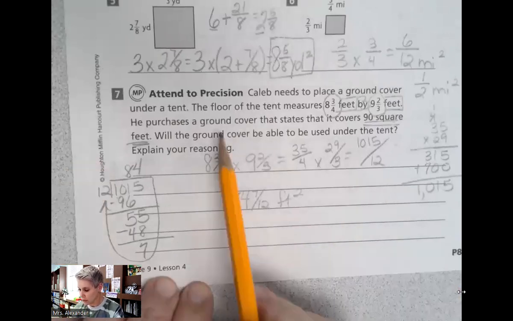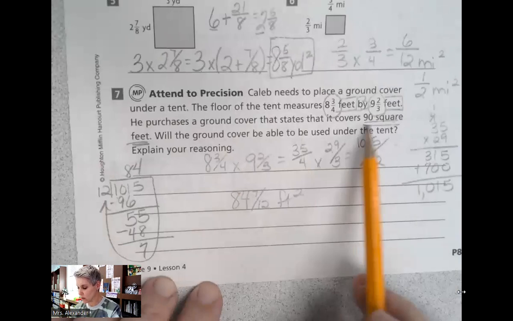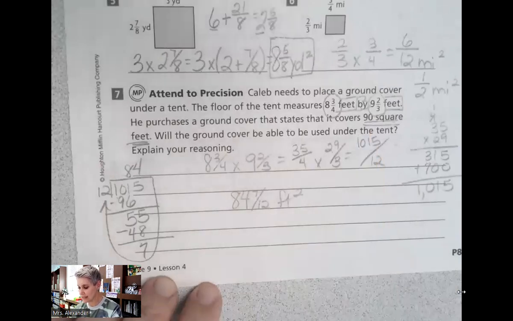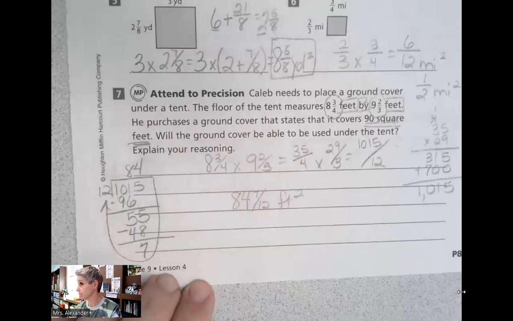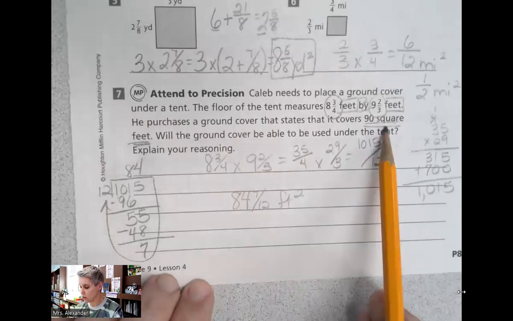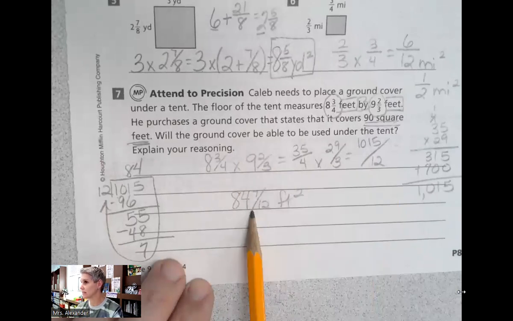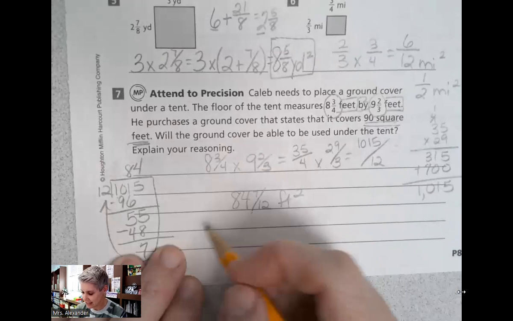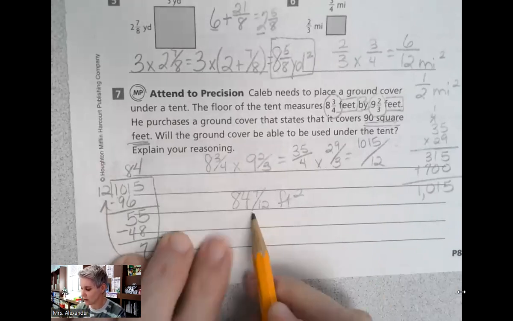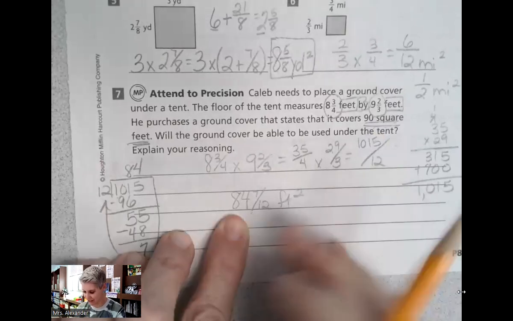The ground cover he purchased states that it covers 90 square feet. Is this big enough to be used under his tent? If it can cover 90 square feet and his tent is 84 and 7/12, is it enough? Oh, yeah, it is. This is the tent, this is the ground cover. I think you had them backwards.